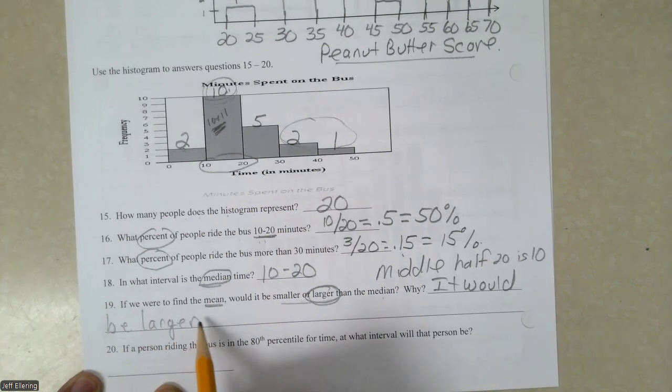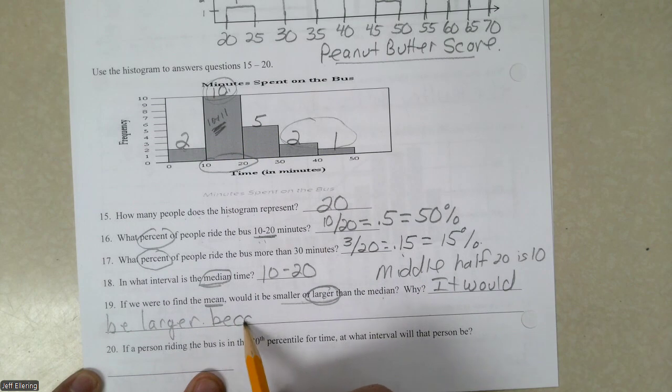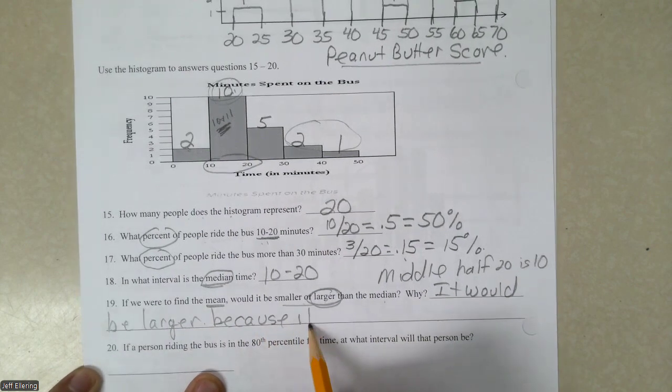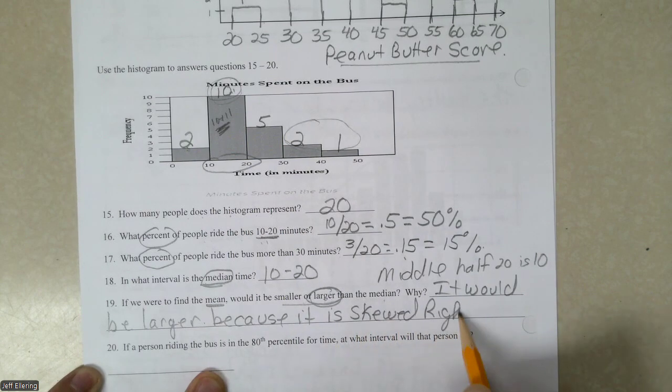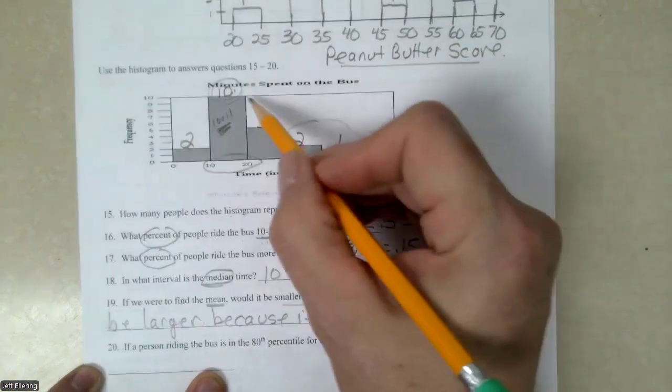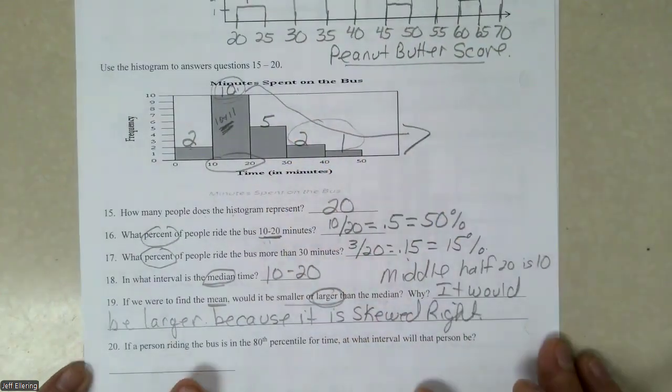Because it is skewed right. Okay, again, it is skewed to the right.